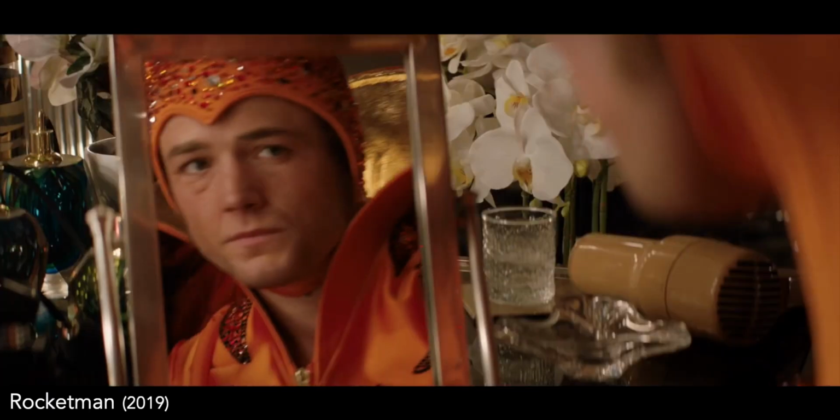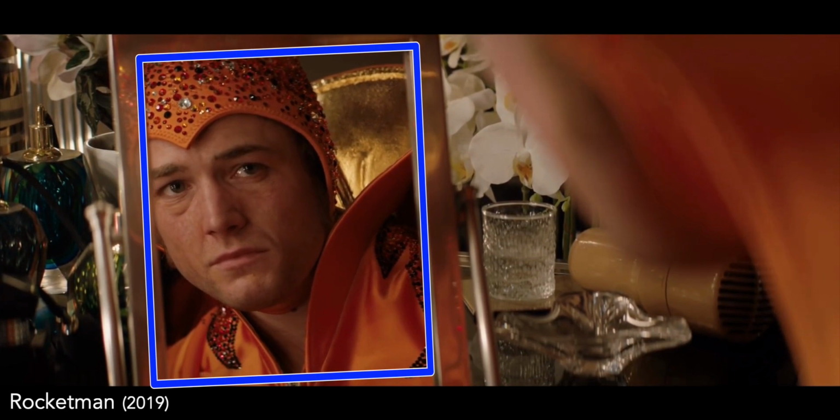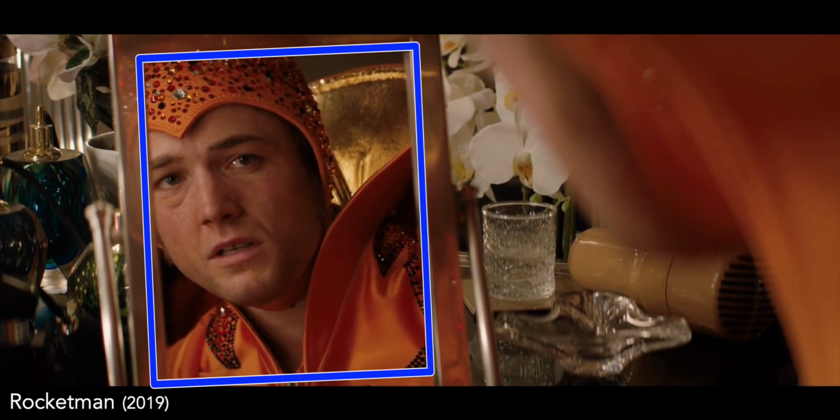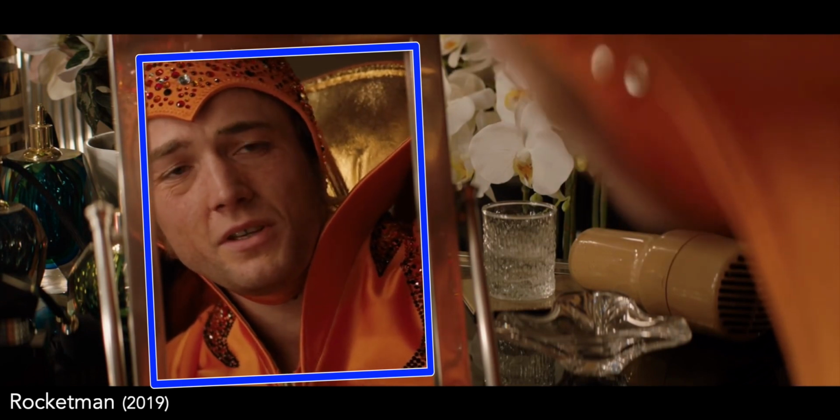And then here we have a mirror used as a frame for the subject. This gives a sense of depth to the frame because we can see the actual subject on the right in the foreground while we're focusing on his reflection in the mirror.